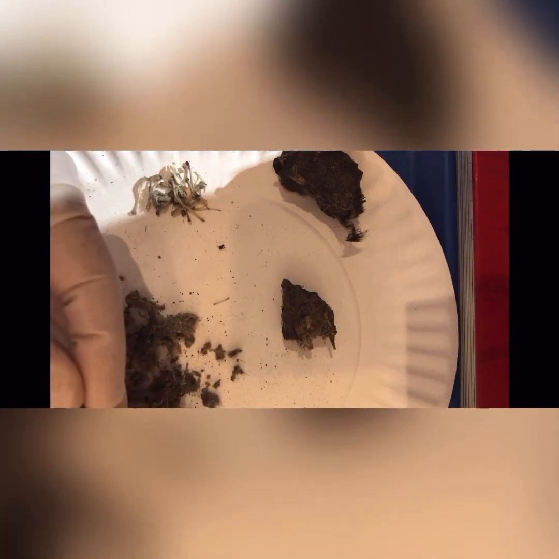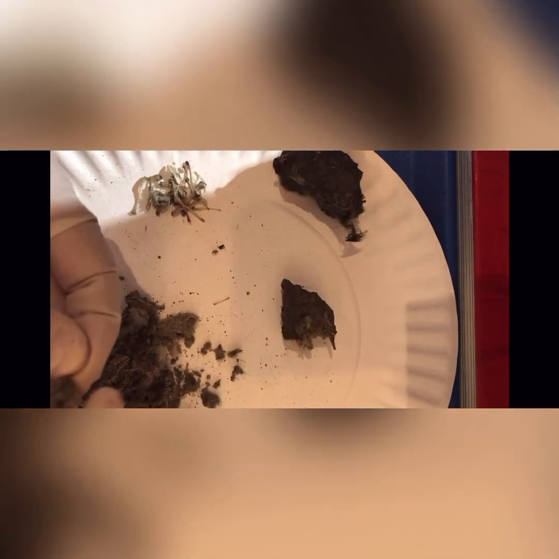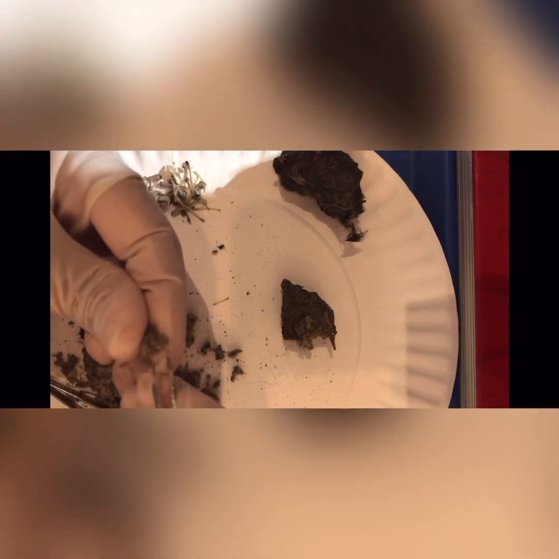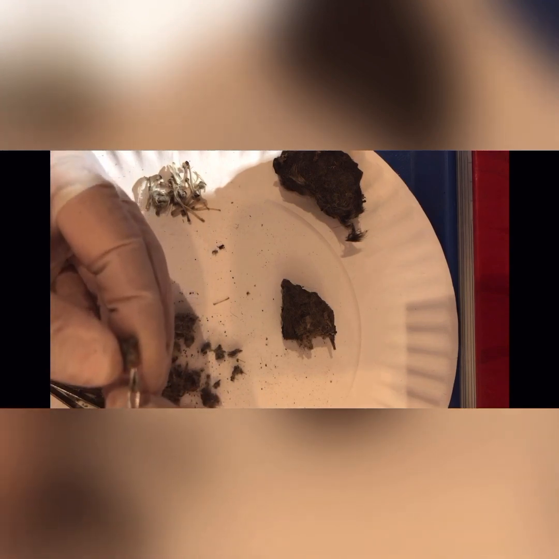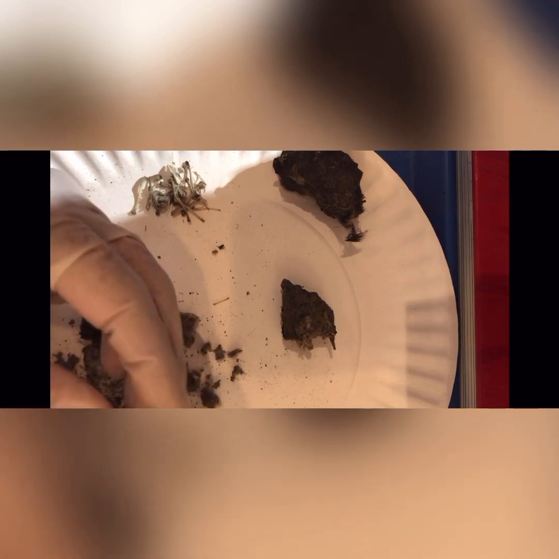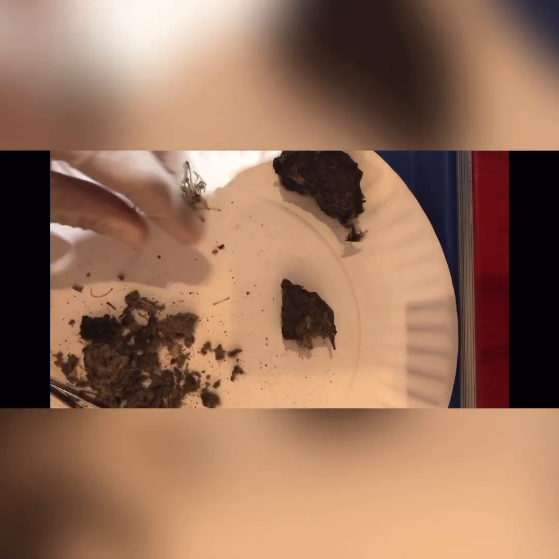And you might find more than one animal in here. Depends on if your owl was hungry that night or if it wasn't. Actually, the young will eat more than the parents because they are growing. So if the pellet is bigger, it might actually belong to a younger owl.